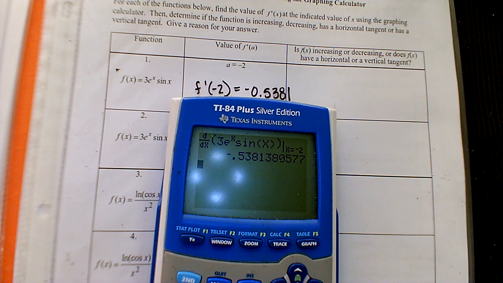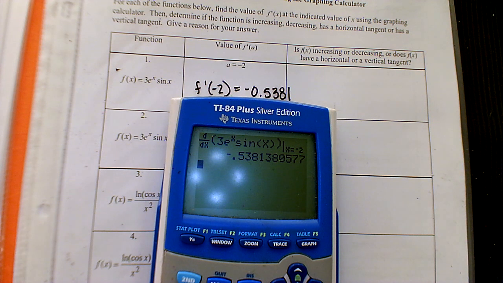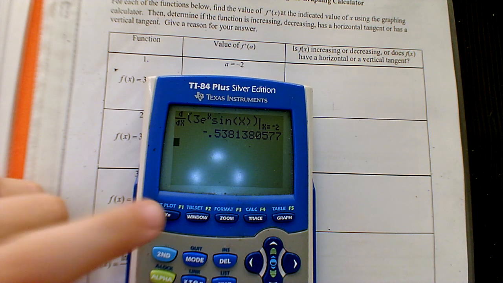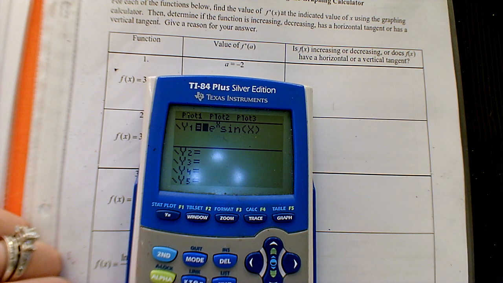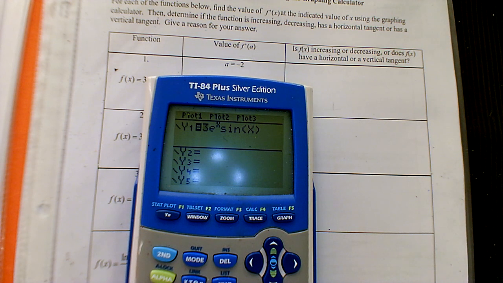Now, I want to show you today how you can get this same answer graphically. Okay, maybe you don't want to go through this. Maybe you'd rather see a picture of what's actually going on. So what you can do is hit the y equals button and go ahead and type in the equation.